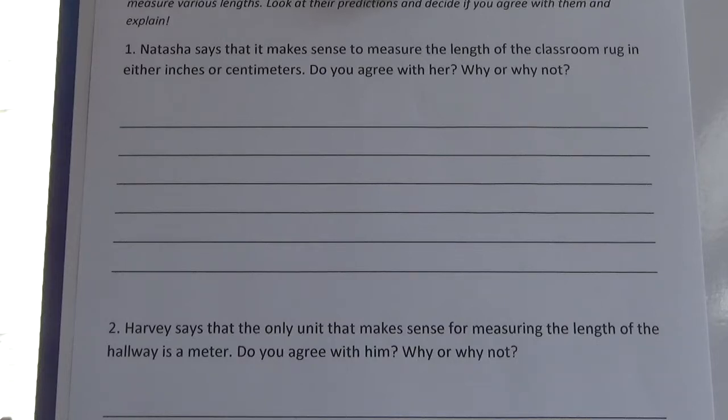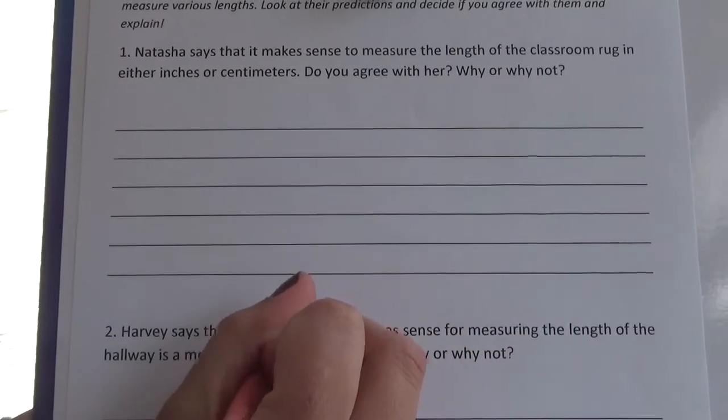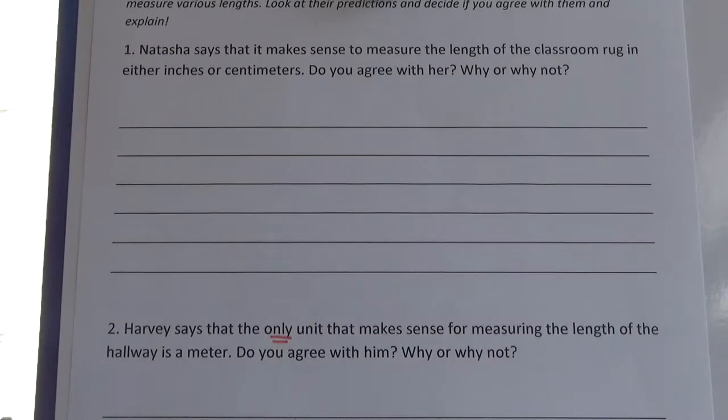And then number 2 says, Harvey says that the only unit that makes sense for measuring the length of the hallway is a meter. Do you agree with him? Why or why not? Remember, this word only means that's the only unit that you could use to measure the distance in the hallway. Take a minute right now to pause the video so you can answer these 2 questions, thinking about what you know about these units of measure, and then we'll spend some time going over it. So pause the video right now.